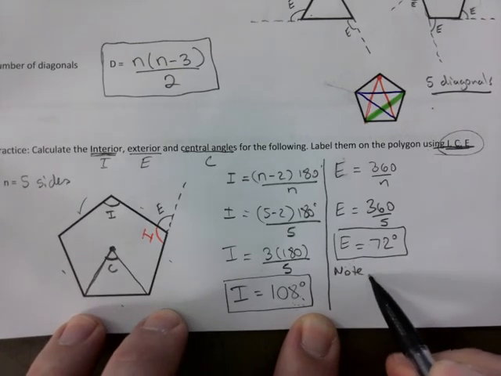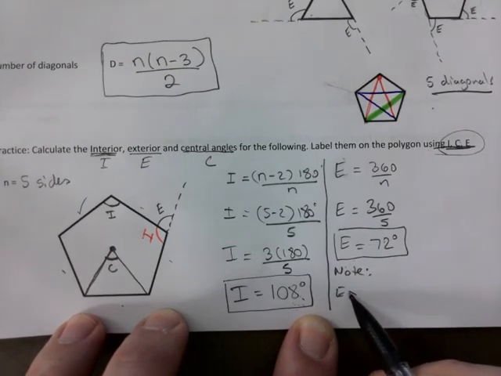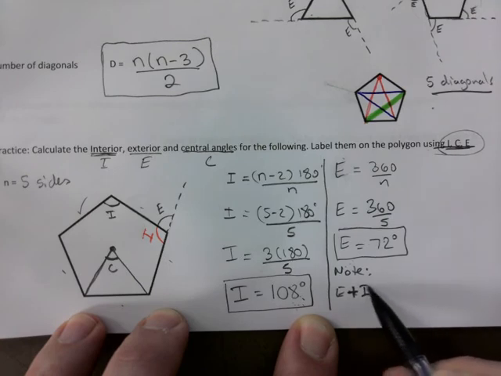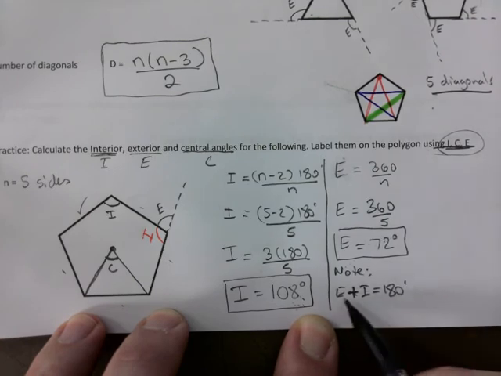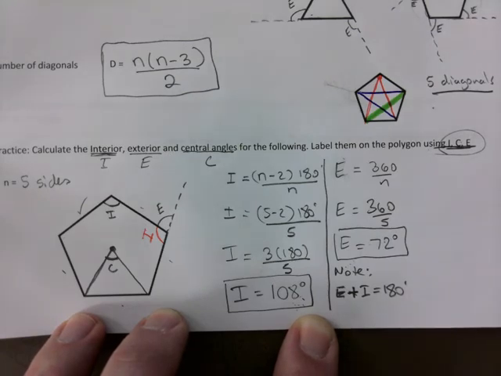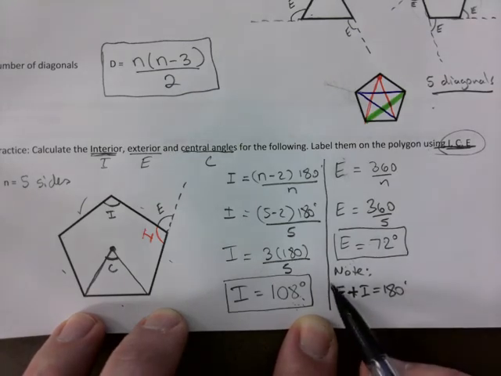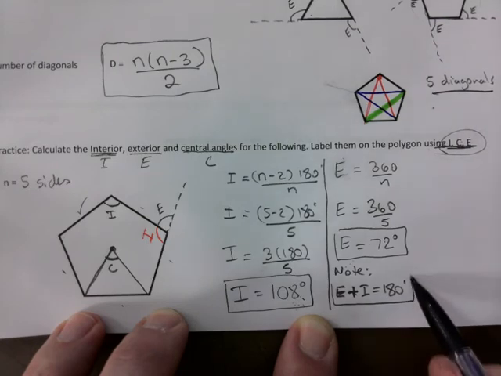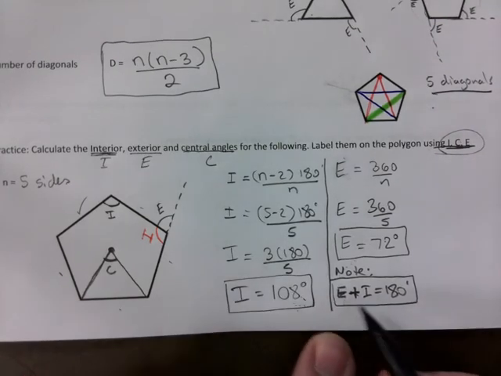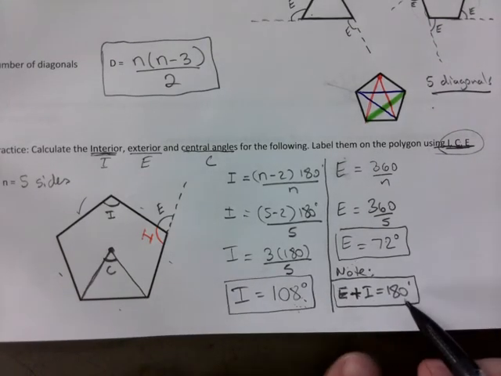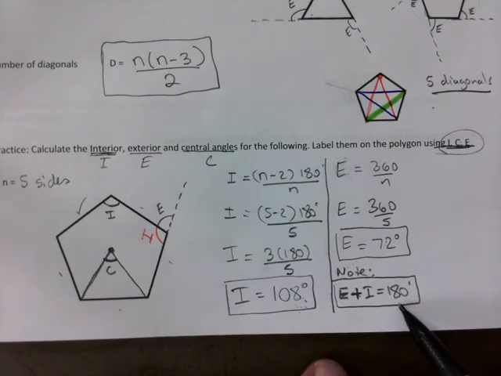Note: E plus I is equal to 180. It's supplementary, okay? This is also a formula you can add. E plus I is equal to 180. These two always add up to 180.